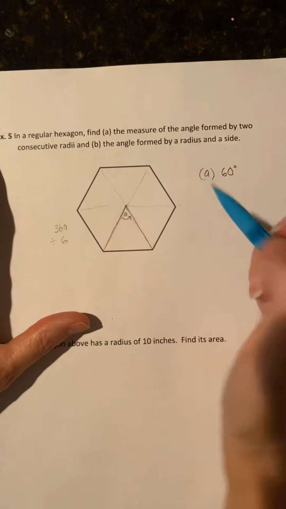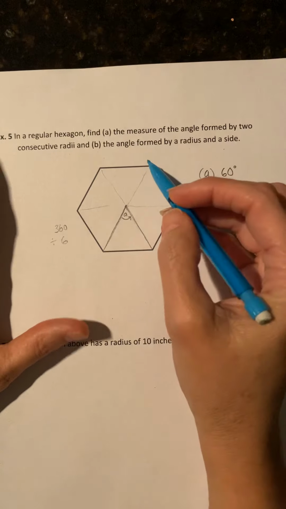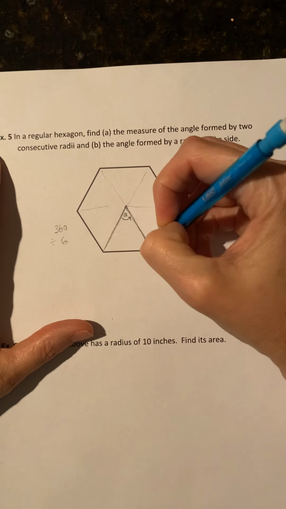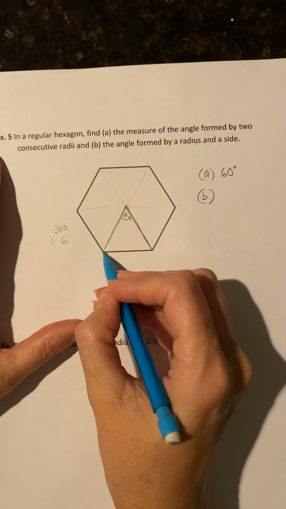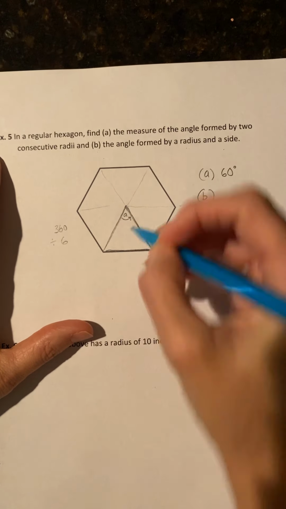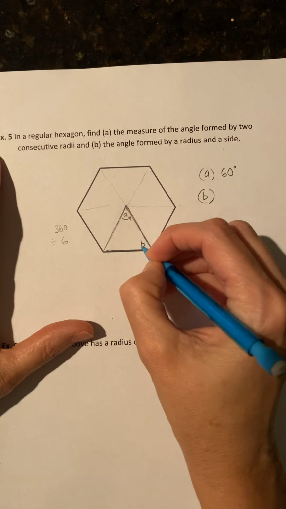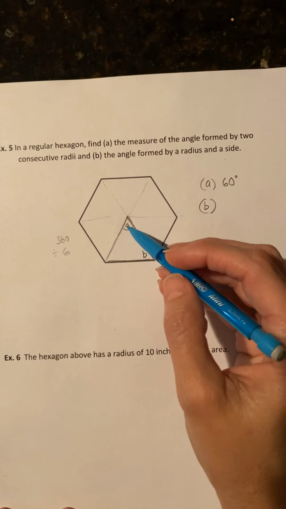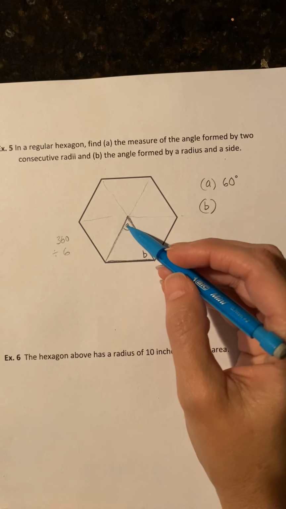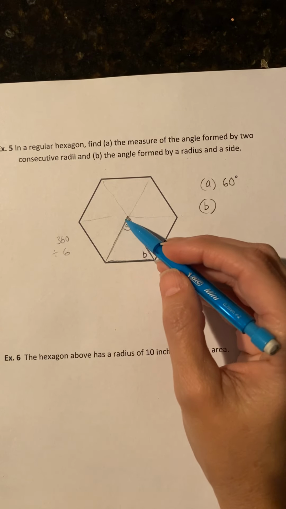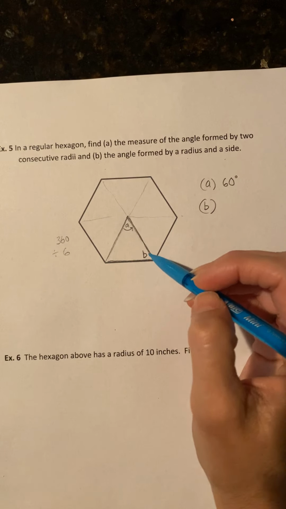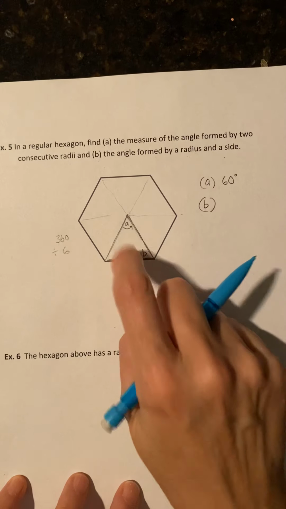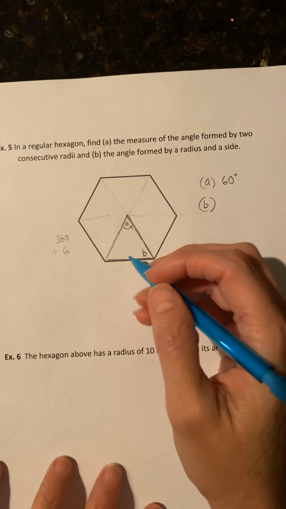And then it says, part B, find the measure of the angle formed by a radius and a side. So here's a radius, and here's a side. So this is angle B. This is the one they want for angle B. Okay, this triangle will always be isosceles because this is a radius and this is a radius. So no matter what shape you're working in, this is going to be an isosceles triangle. This one in a hexagon just happens to be a little special.